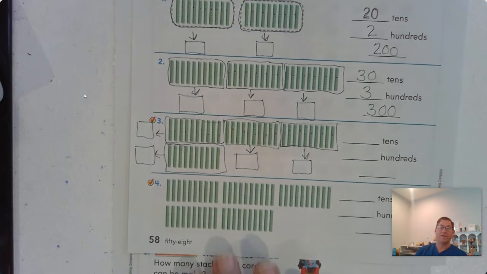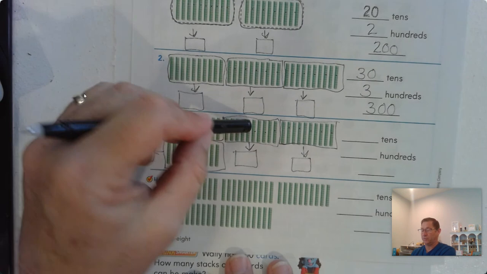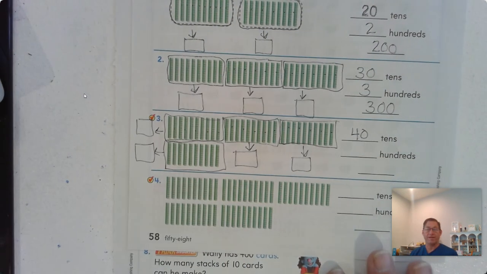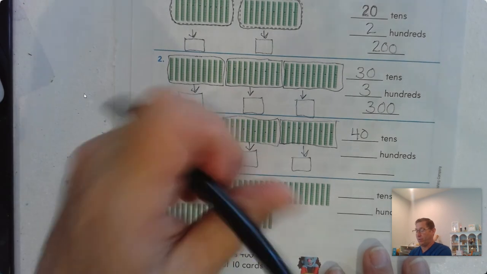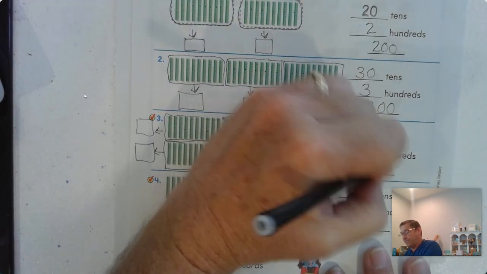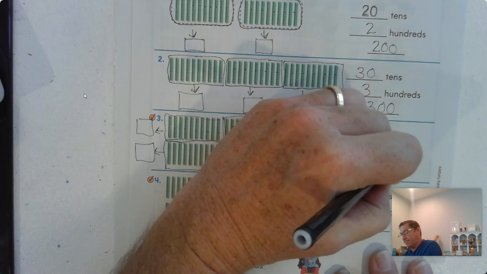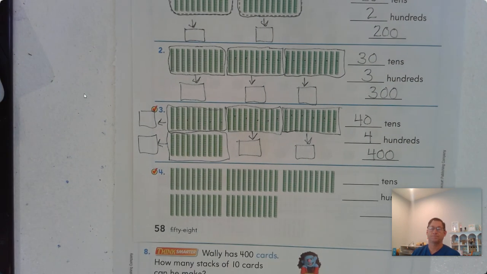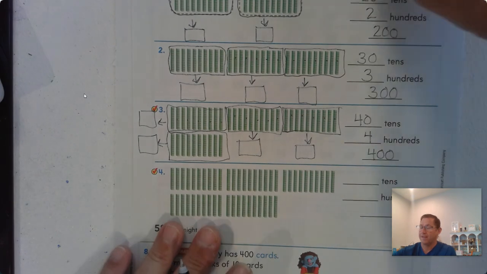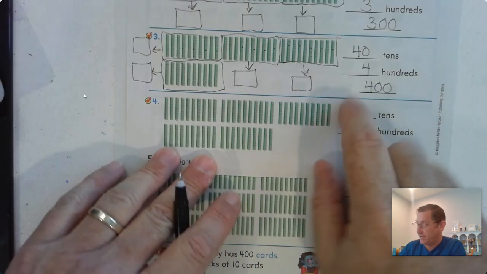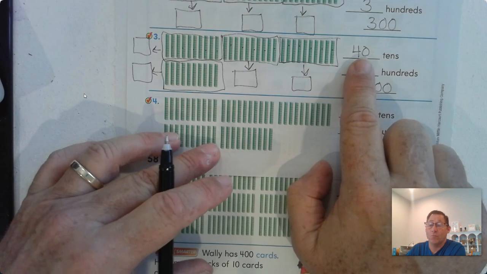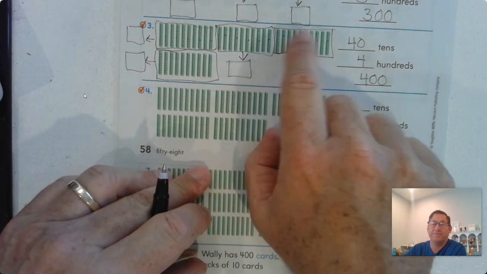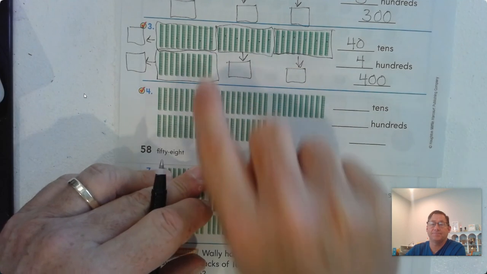All right, so how many tens do we have? We have 10, 20, 30, 40. 40 tens. How many hundreds? 1, 2, 3, 4. Every set of 10 tens is 100. Here I have 40 tens, so that's 4 sets of 10 tens, so 4 hundreds, right?